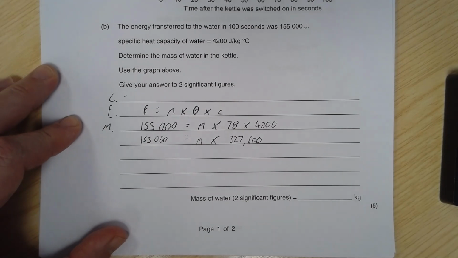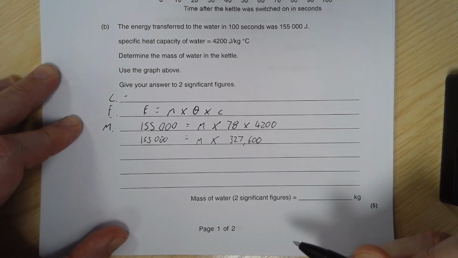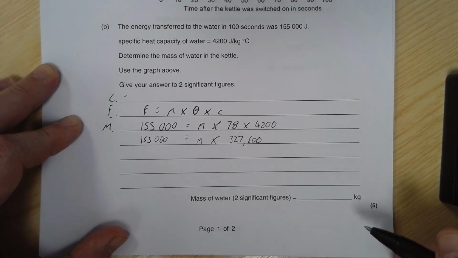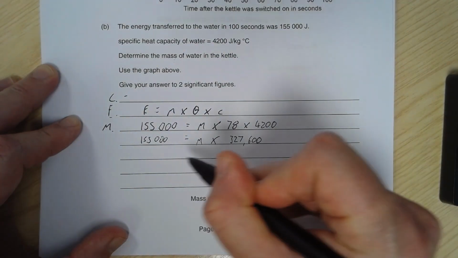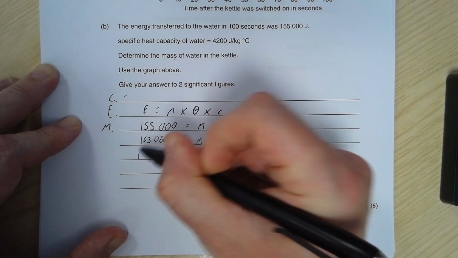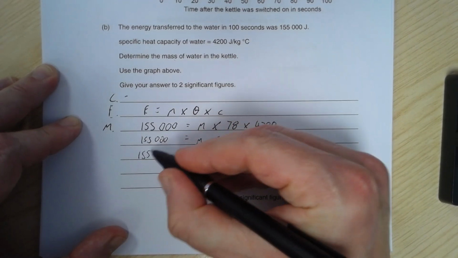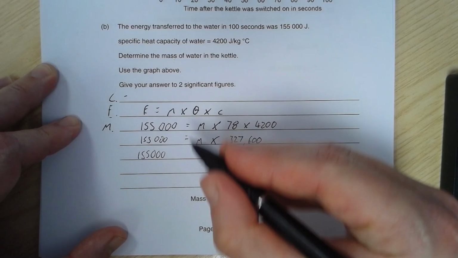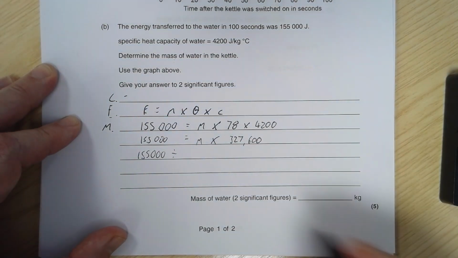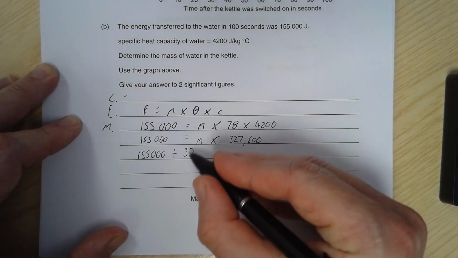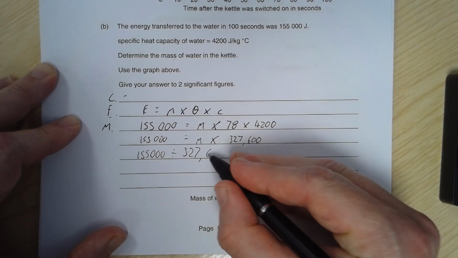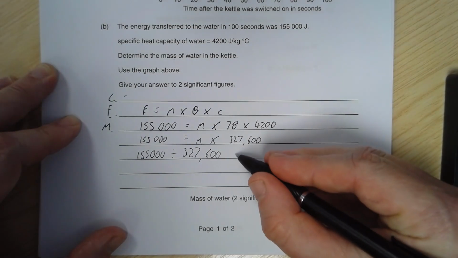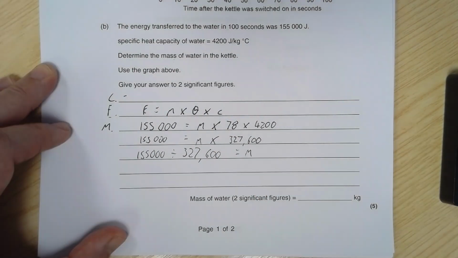327,600. Now we rearrange. So we're multiplying by the 327,600 on this side of the equals, so we'll be dividing 155,000 divided by 327,600 is equal to M.